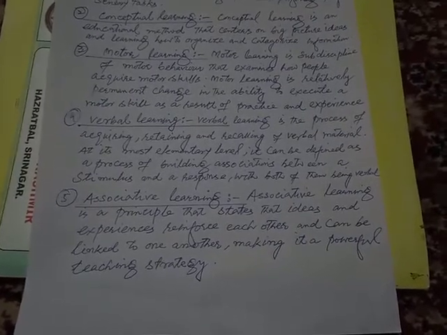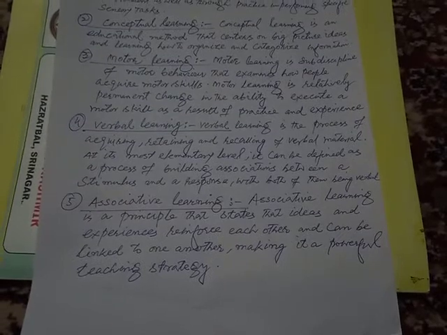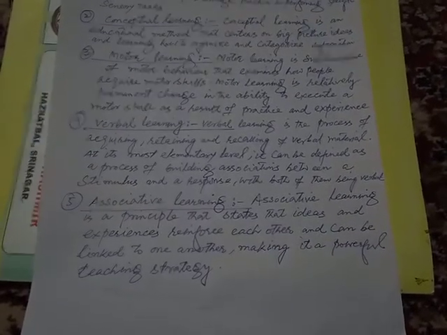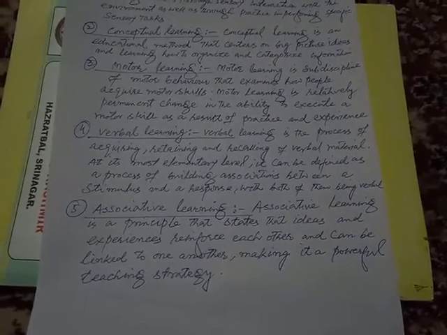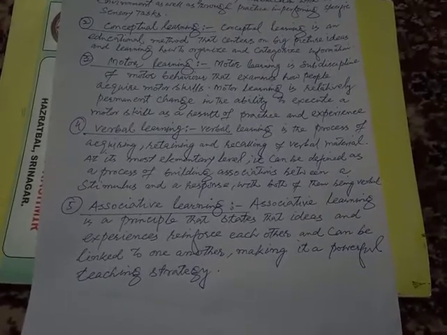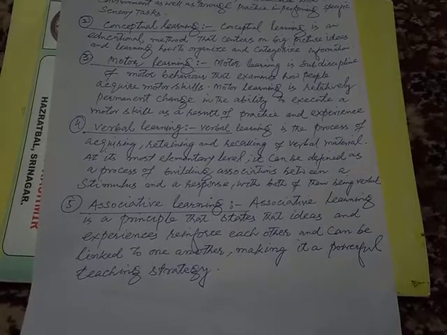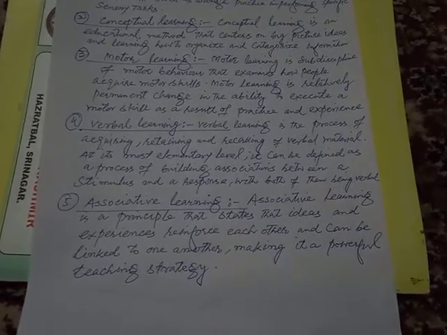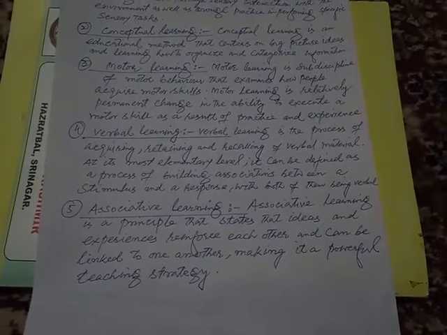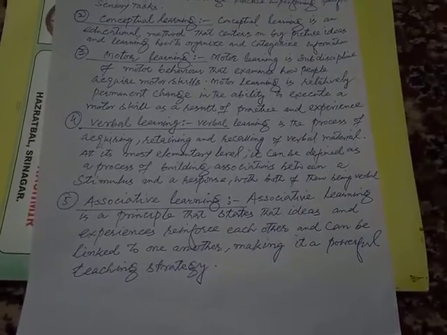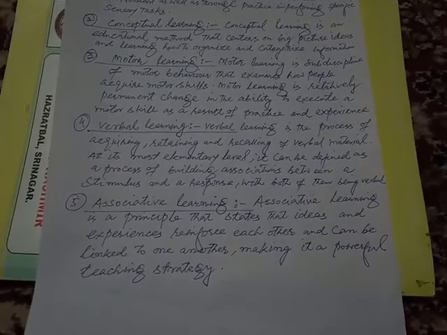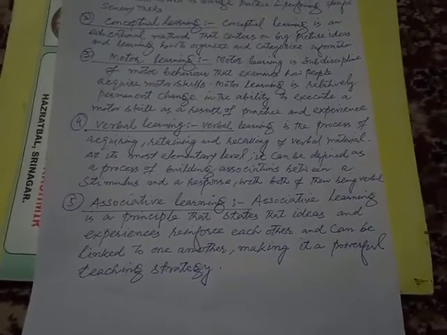I mean to say that we assimilate these ideas to form the relevant or the desirable idea. This kind of learning is based upon ideas that reinforce each other. They can obviously be linked to one another. That means this is a technique that is used in teaching in the classroom.